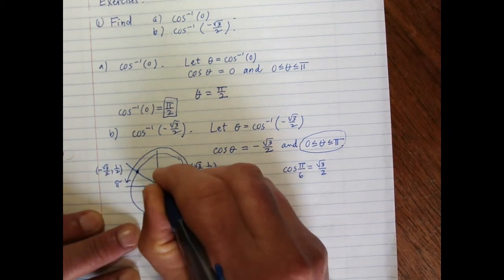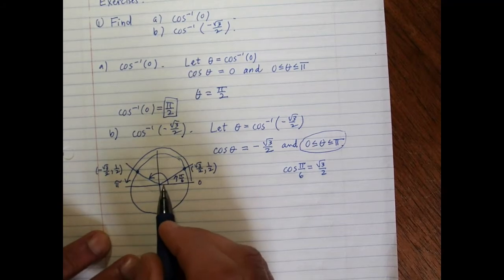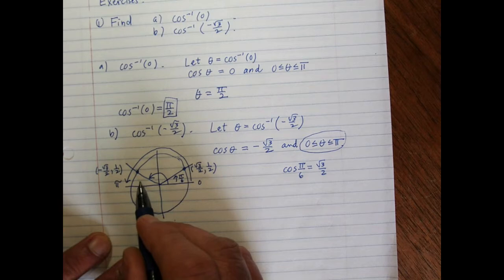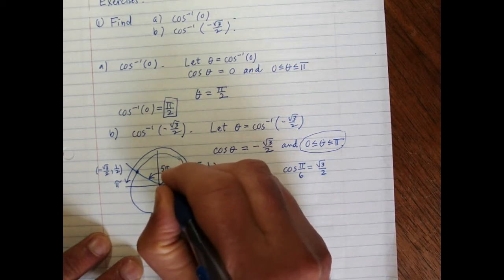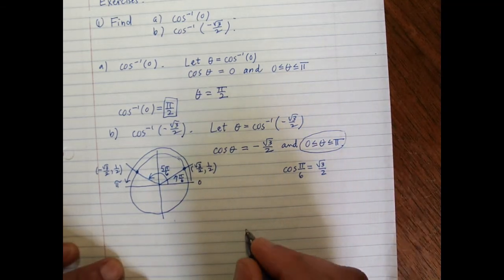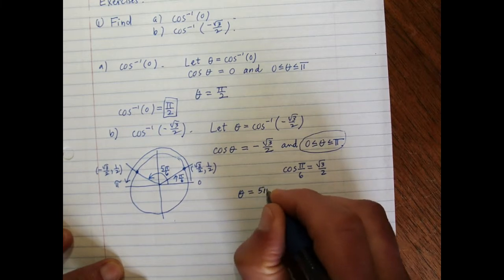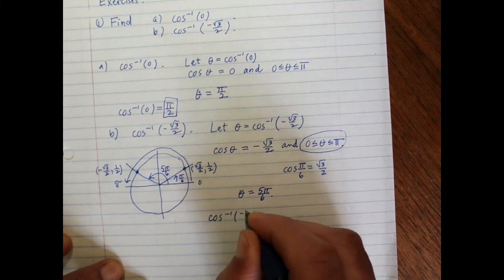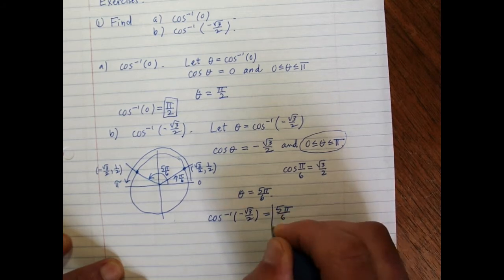And this is the angle I'm looking for because that's the appropriate angle between 0 and pi. It's got reference angle pi over 6. So I know this is going to be pi minus pi over 6 or 5 pi over 6. And you can also just read that off of your unit circle diagram. So theta is equal to 5 pi over 6. And that means that cosine inverse of negative square root of 3 over 2 is 5 pi over 6.